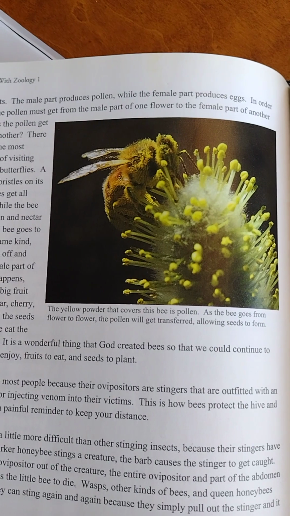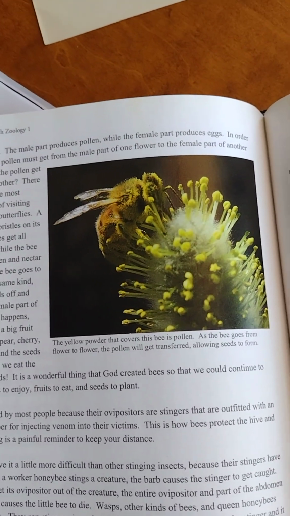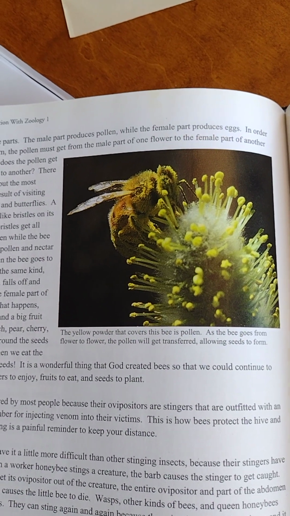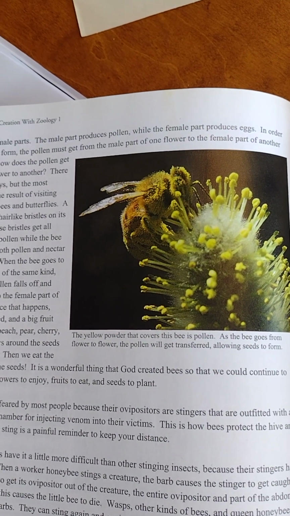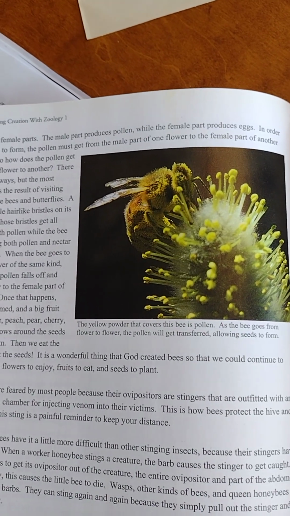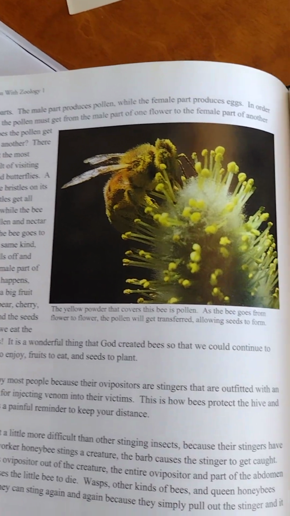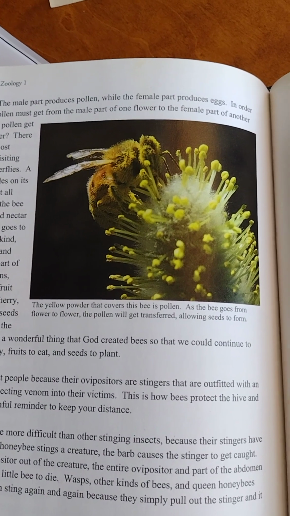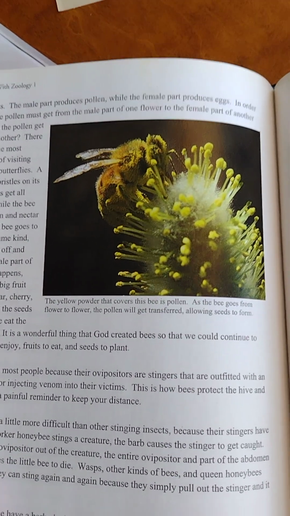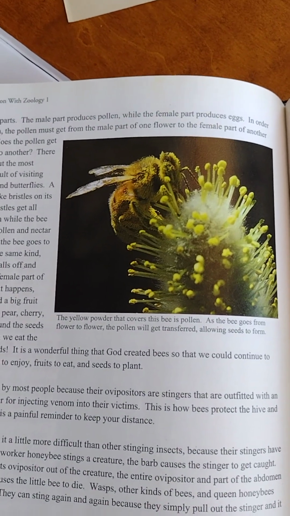Bees are feared by most people because their ovipositors are stingers that are outfitted with an internal venom chamber for injecting venom into their victims. This is how bees protect their hive and themselves. Have you ever been stung by a bee? It hurts, right? That's because of the venom that they inject into you when they sting you.